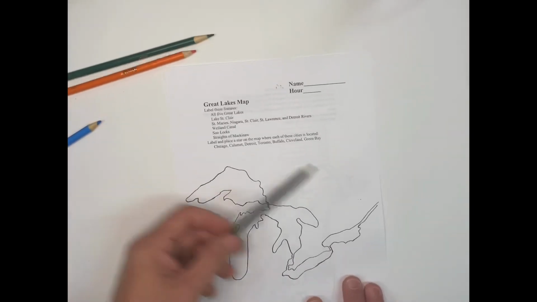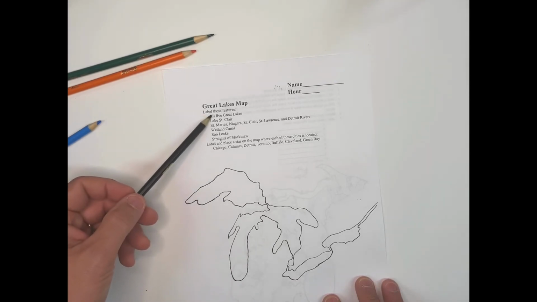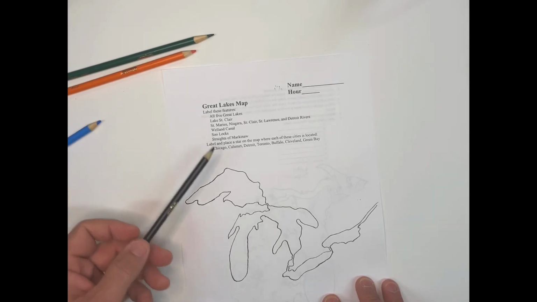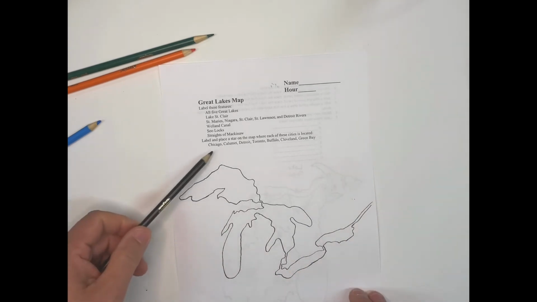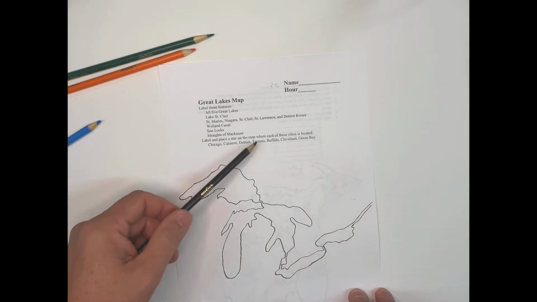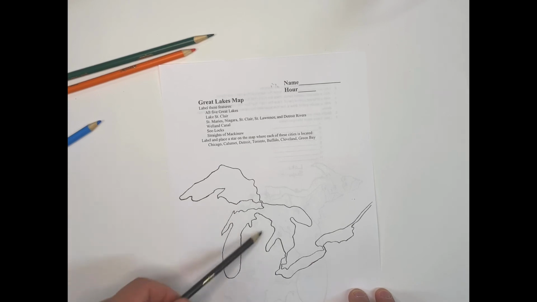Then on the backside, check out a map and label these features. And then I think it's good to know our little bit of geography of the area. So find Chicago, Calumet, Detroit, put stars in those locations on this map.